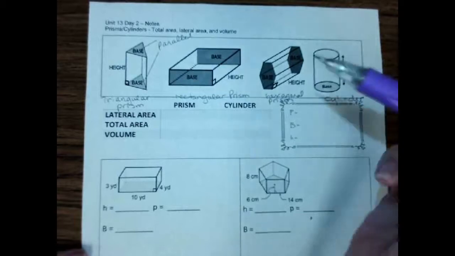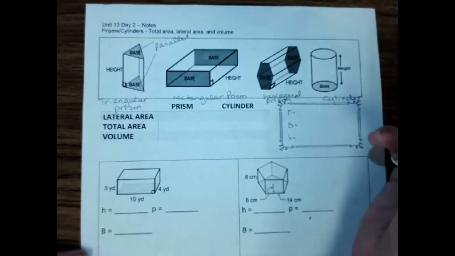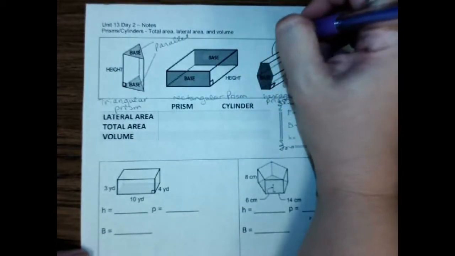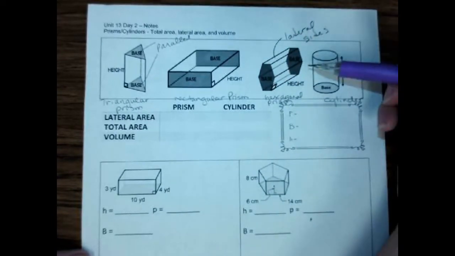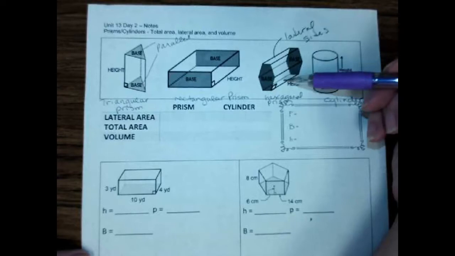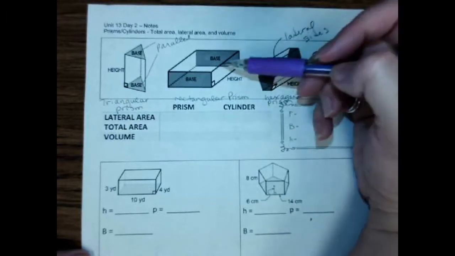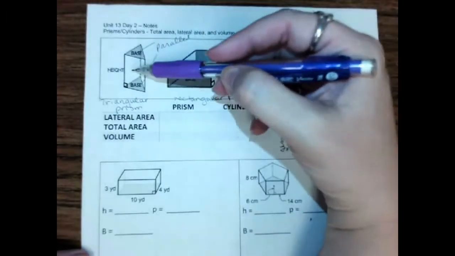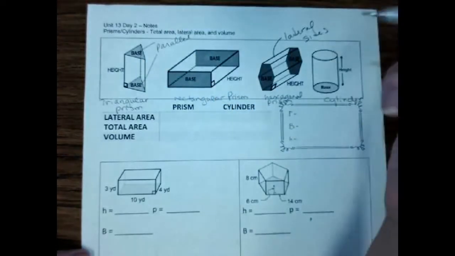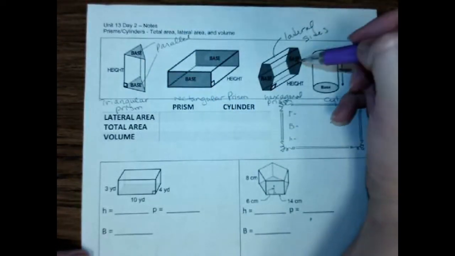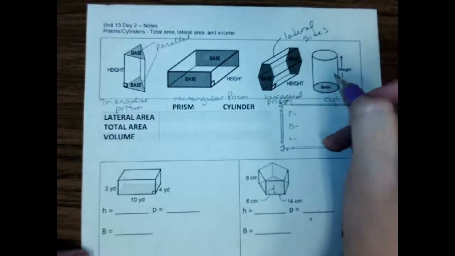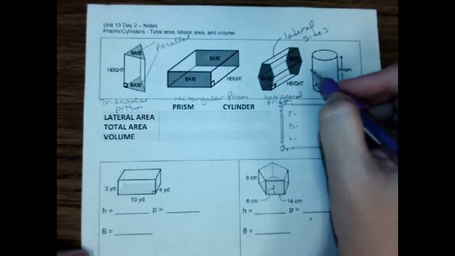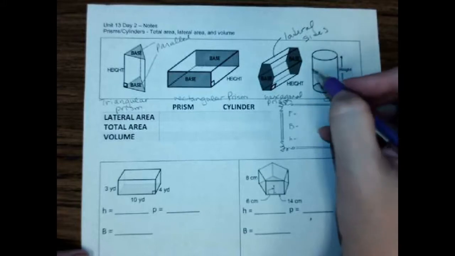And all the other sides, which we call lateral sides, all the lateral sides are rectangles. So these are each rectangles here. These going around are rectangles. These going around are rectangles. So the rectangles are the lateral sides, and then the other shapes are the bases. On a cylinder, the 2 bases are circles, and the lateral side is this round part here.